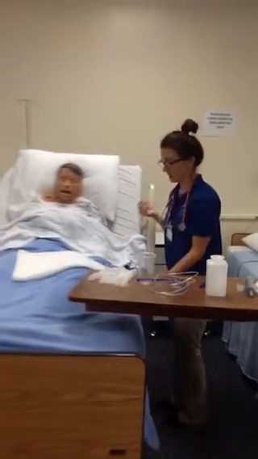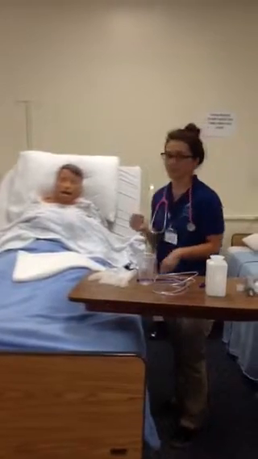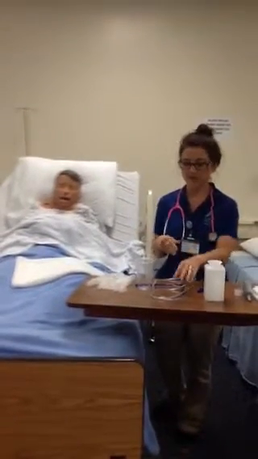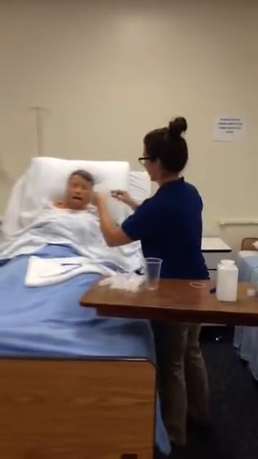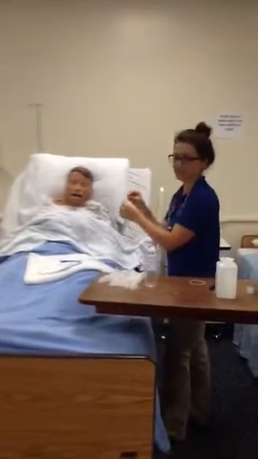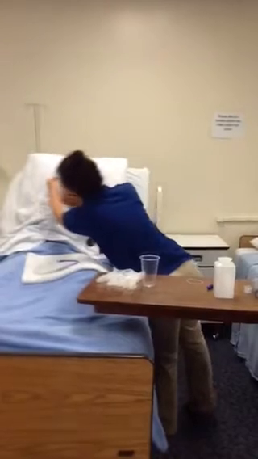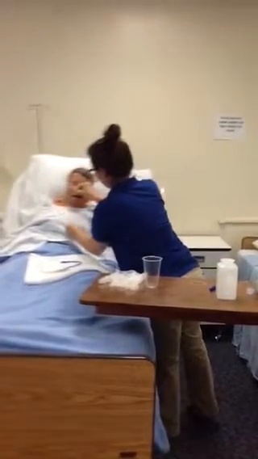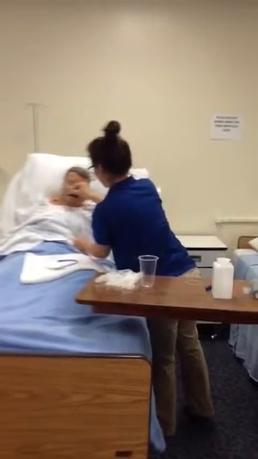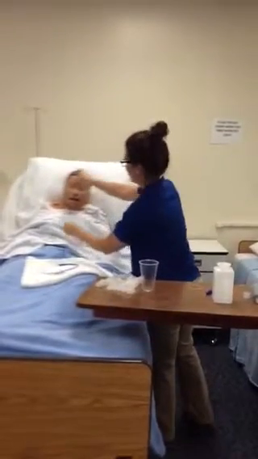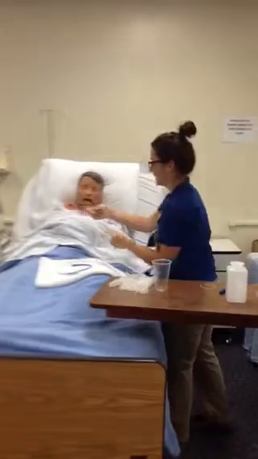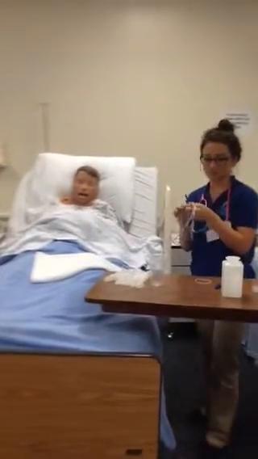Okay, so now I am going to measure the length of the NG tube, which is going to be using the NEX method. From the tip of the nose, around the ear, to the xiphoid process, the left upper quadrant. Okay, so I have measured the NG tube.